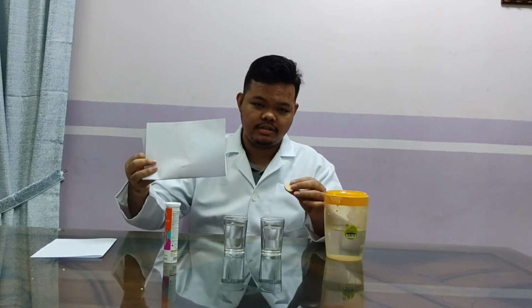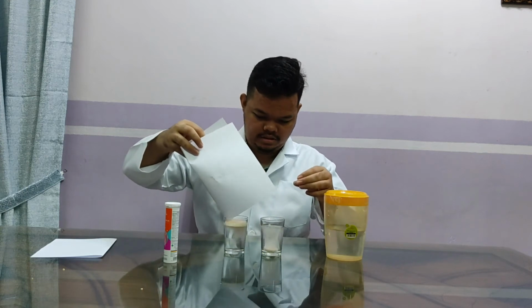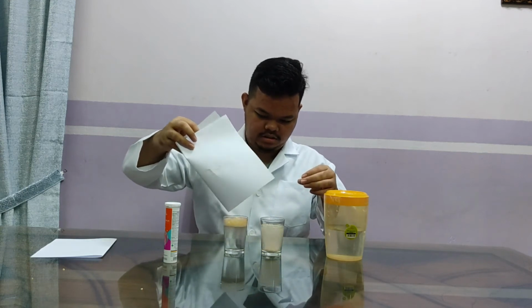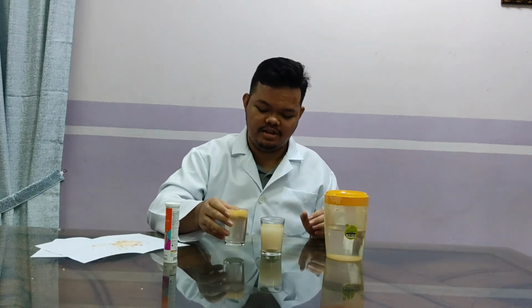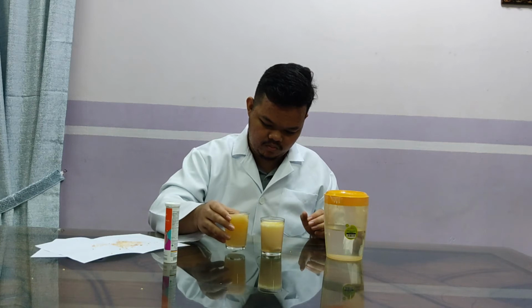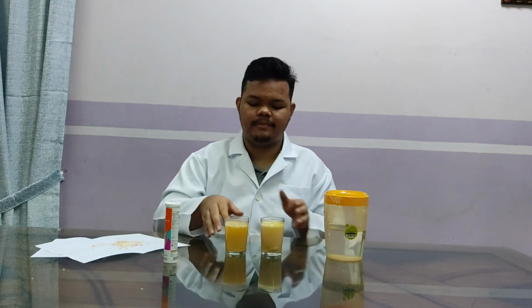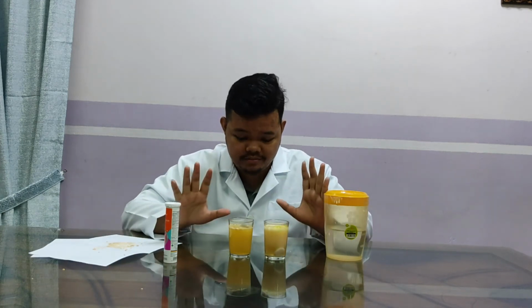Put the two things in simultaneously. 1, 2, 3. Shake it, for the tablet form and the powder form, because it affects the surface only. Okay. Let it sit for 5 seconds.